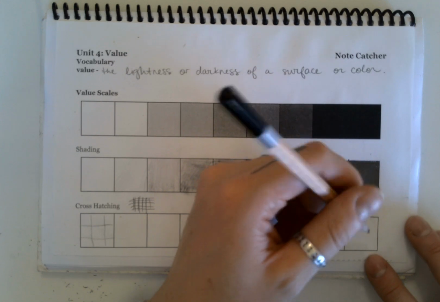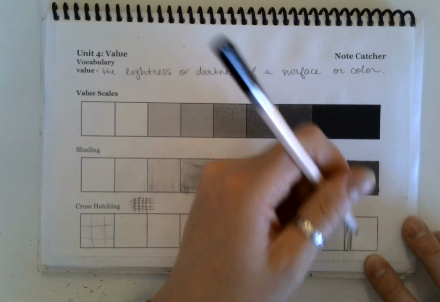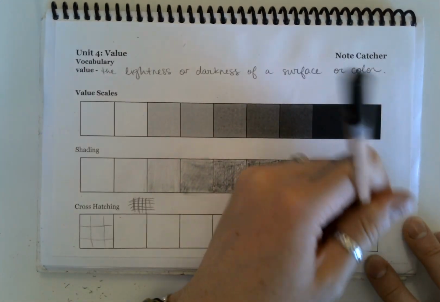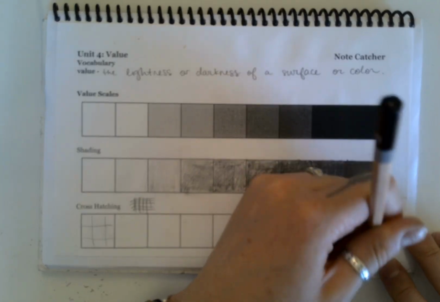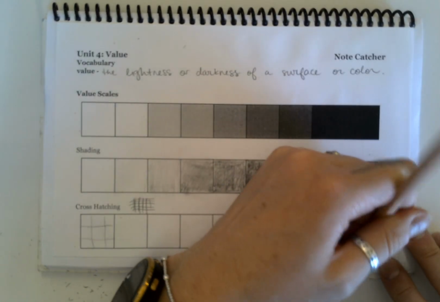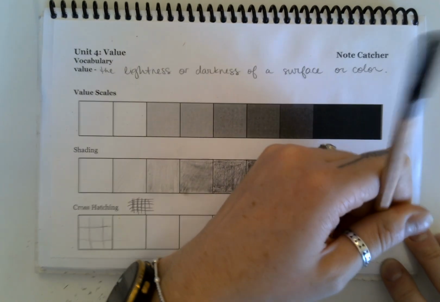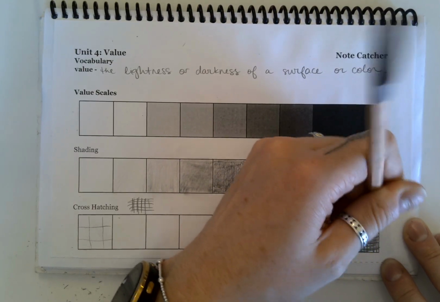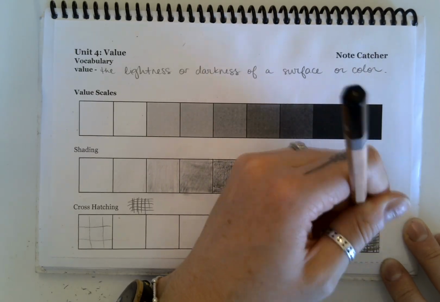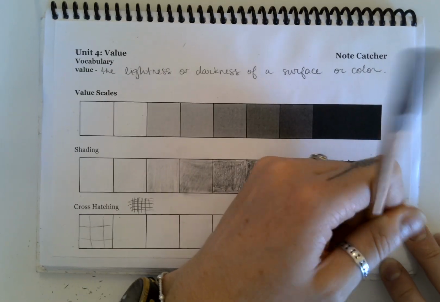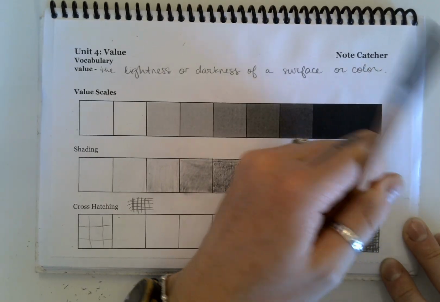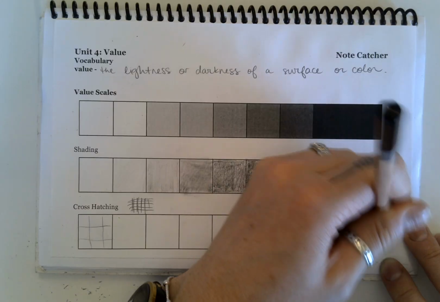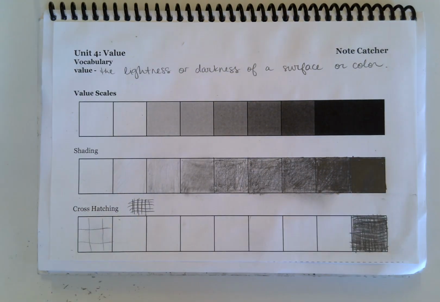My darkest value is going to look like this. I'm using the same pressure on my pencil, and I'm just adding a ton of lines. And that's all that cross-hatching is. You're not adding lighter lines or darker lines. You're just adding lines that go back and forth like that.